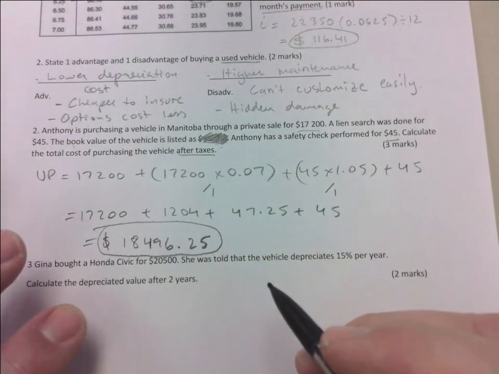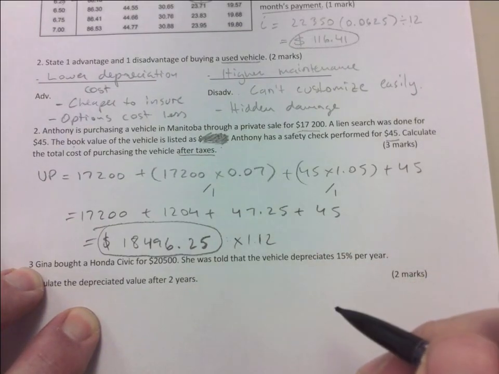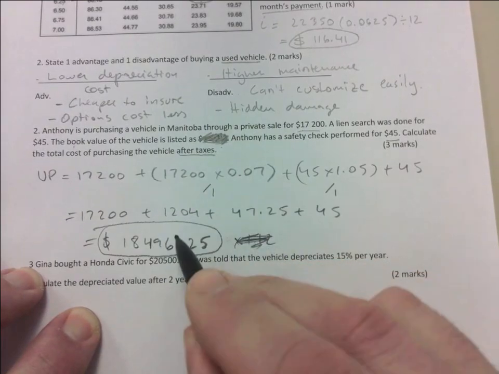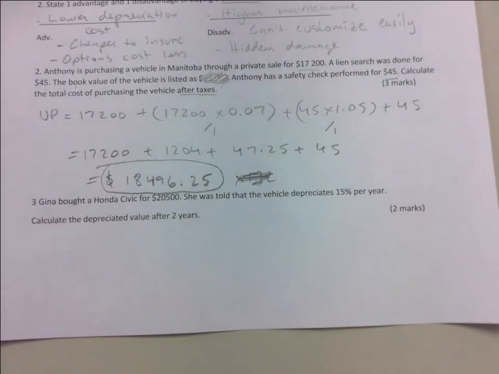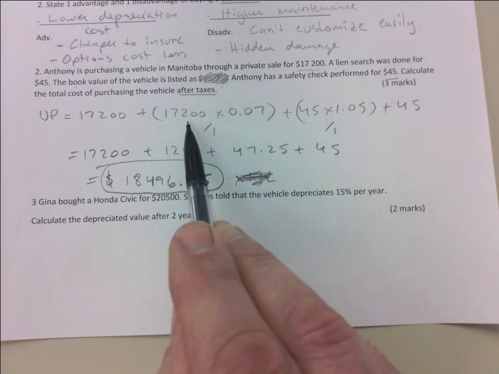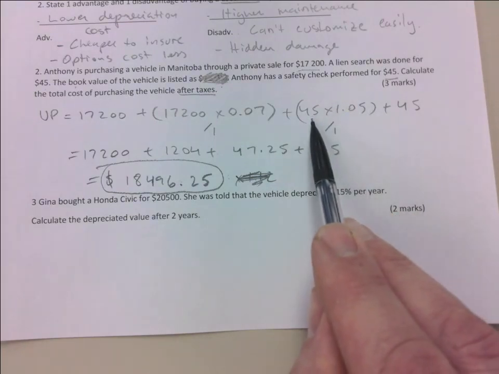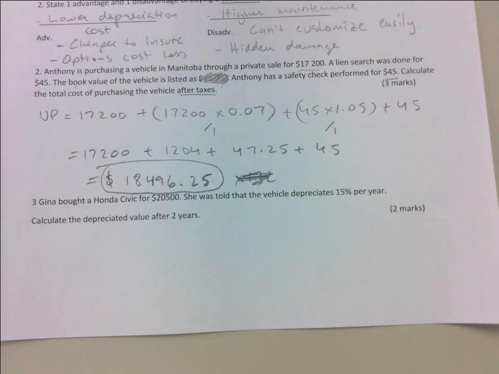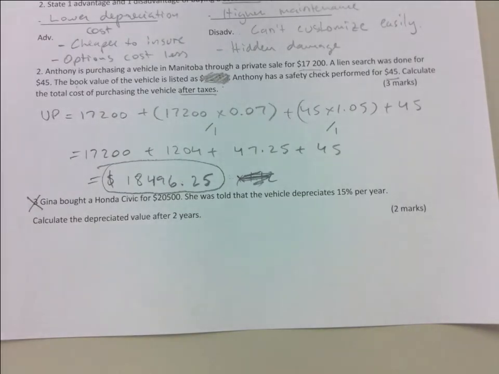And if you couldn't help but to do this, you lose a full mark. Okay, so this is already taxed. 18,496 is the amount that I'm looking for here. It's already taxed. Okay, we taxed 7% to the price of the car because that was the highest. We put 5% taxes on the safety. So everything that has to be taxed has been done. We decided not to do the last one, and so stop there.